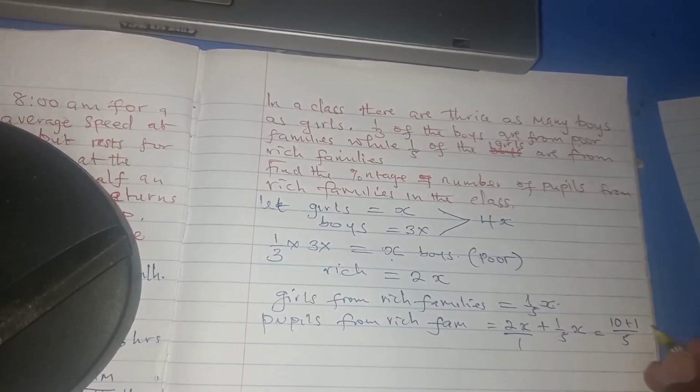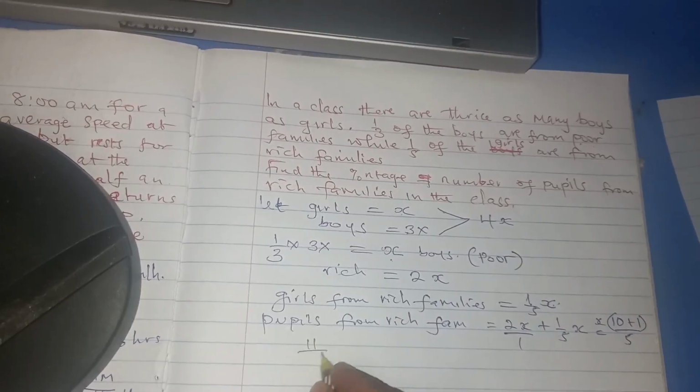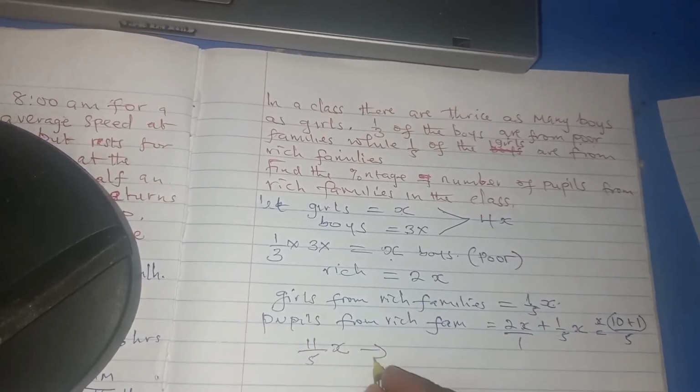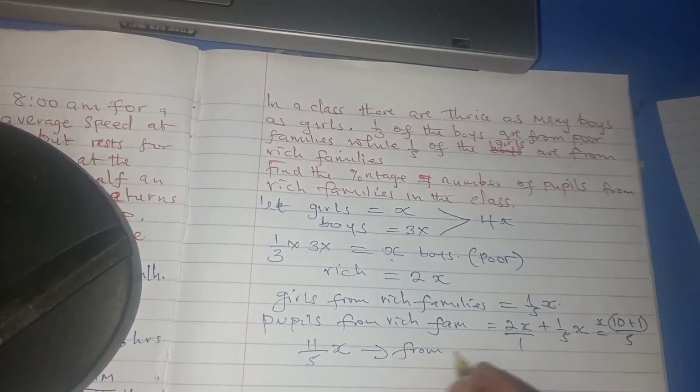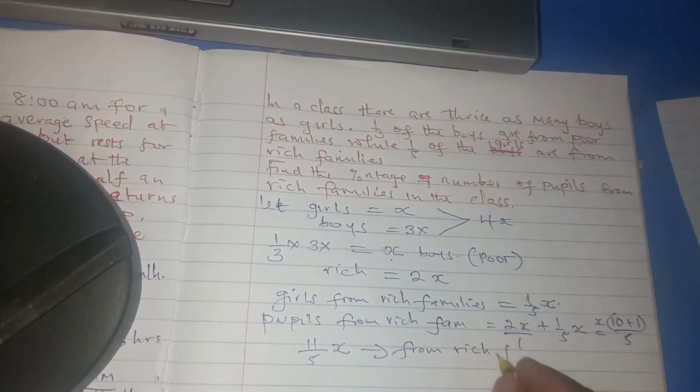These are our X, so you can put X in brackets there. So this one is going to be 11/5 X. These are the pupils from rich families.